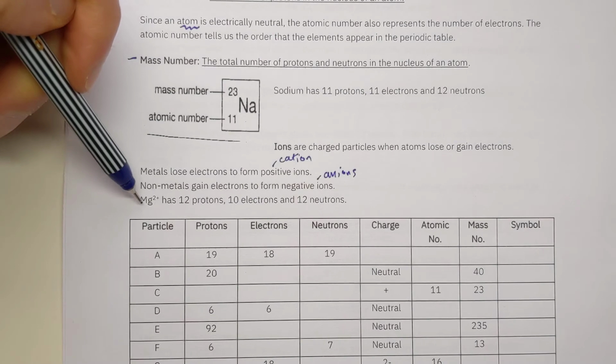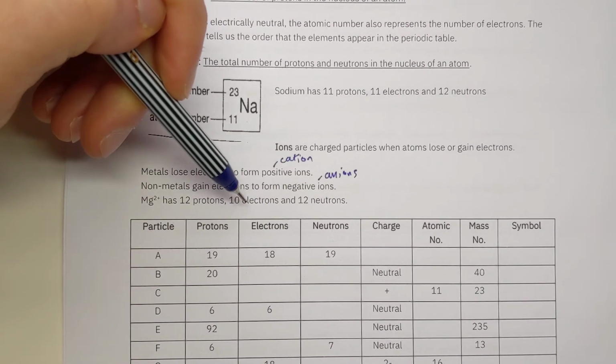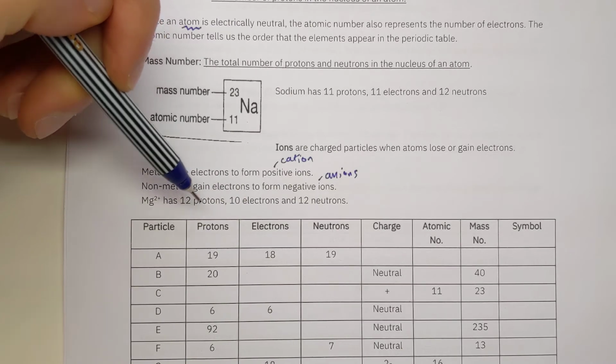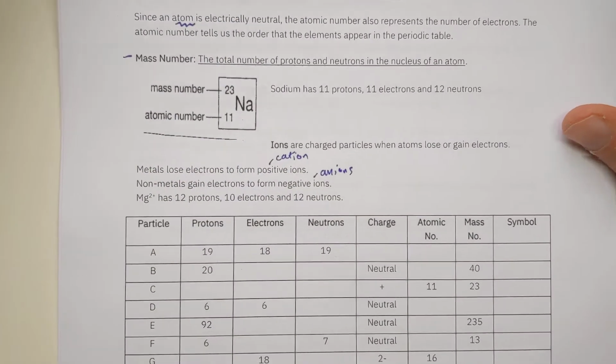So if you have Mg2+, the 2+ tells you that magnesium has lost 2 electrons, so must have 2 fewer electrons than protons, so 12 protons compared to 10 electrons. The neutrons won't change.